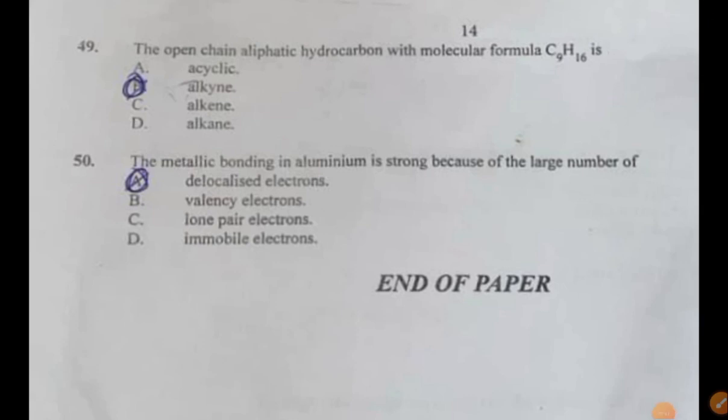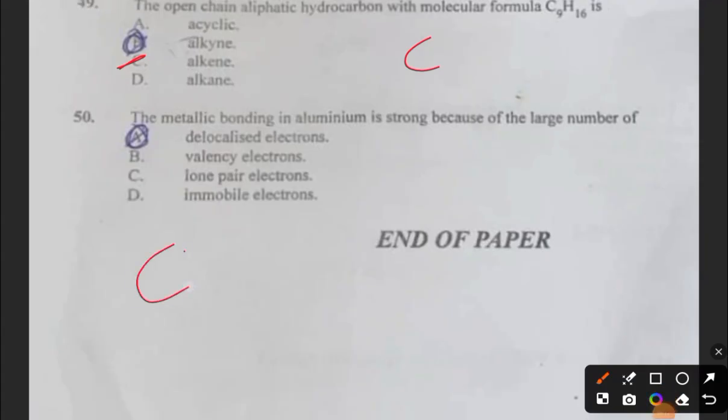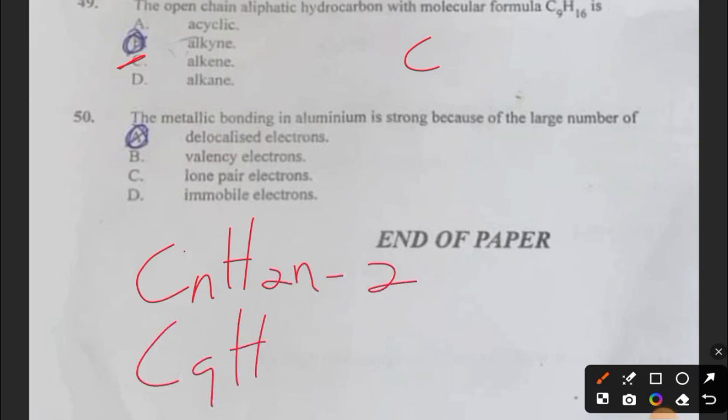49. The open chain aliphatic hydrocarbon with molecular formula C9H16 is an alkyne. It's an alkyne because CnH2n minus 2. So C9H18 minus 2 is 16. So it's an alkyne. Then question 50. The metallic bonding in aluminium is strong because of the large number of delocalized electrons. It involves a sea of delocalized electrons that are free. So the answer is A.